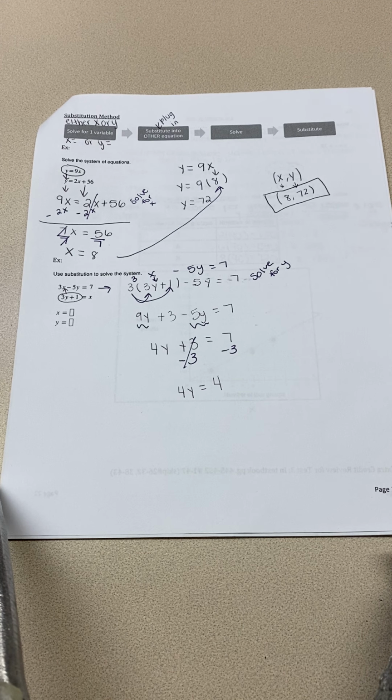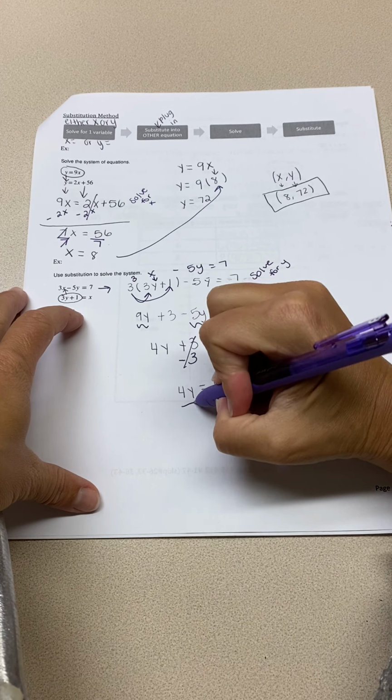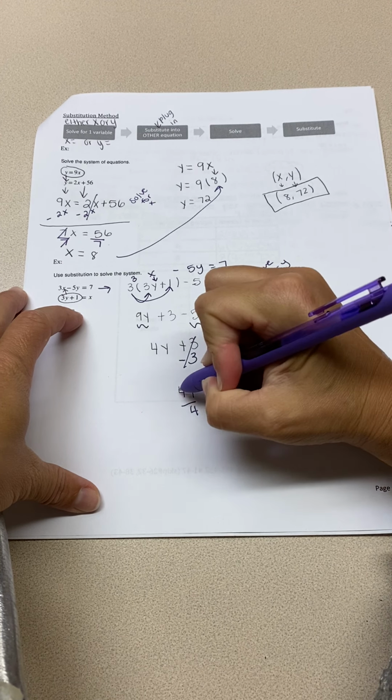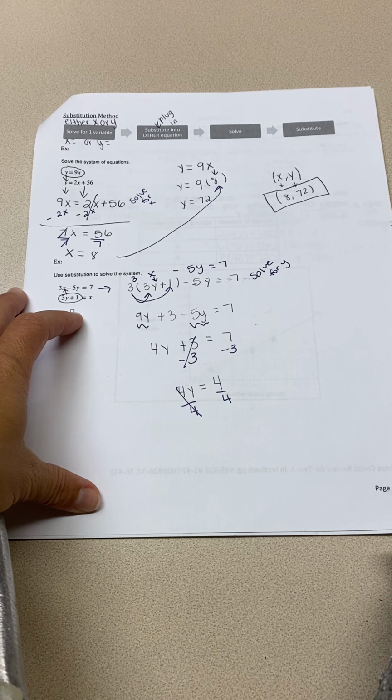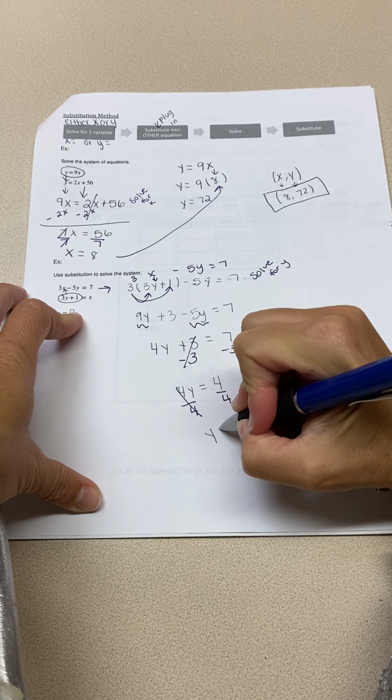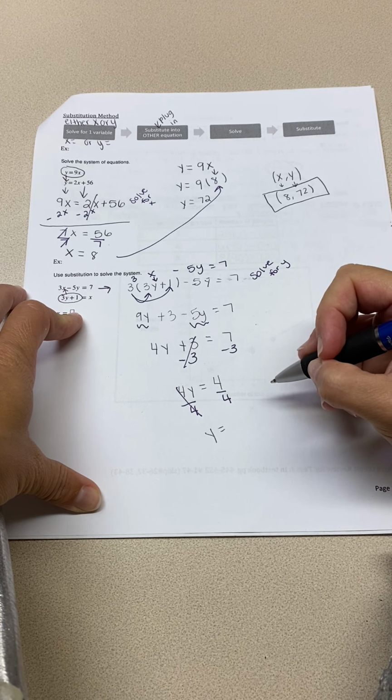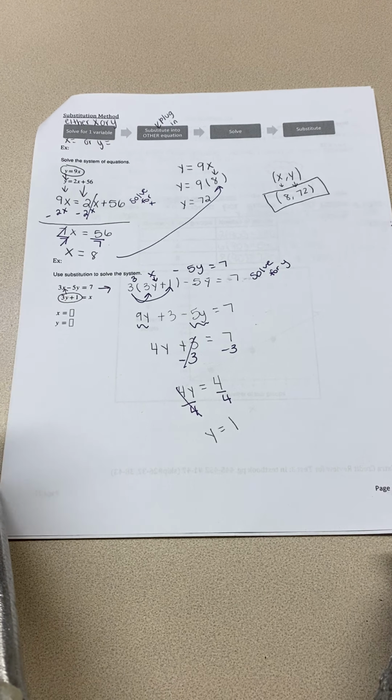Last but not least, getting y by itself, it's 4 times y. So we're going to do the opposite. We are going to divide both sides by 4. 4 divided by 4 goes to 1. It cancels out. So we're left with 1y, or just y, equals 4 divided by 4, which is 1. Halfway done. Now we need to see what x equals.